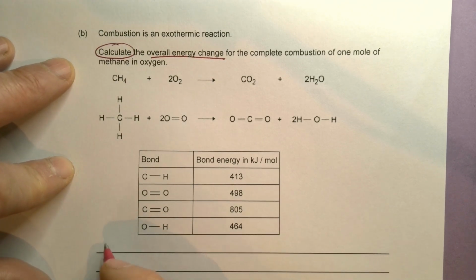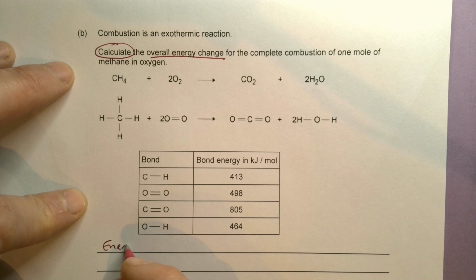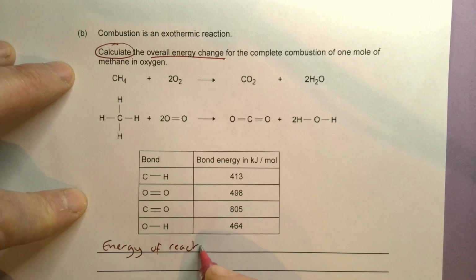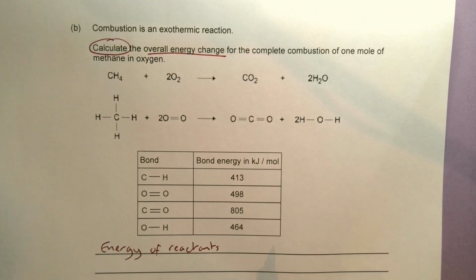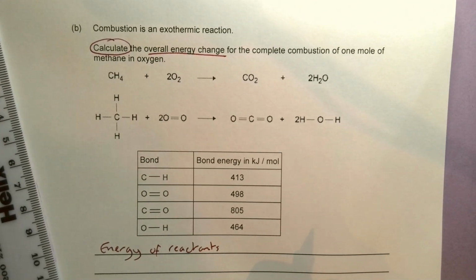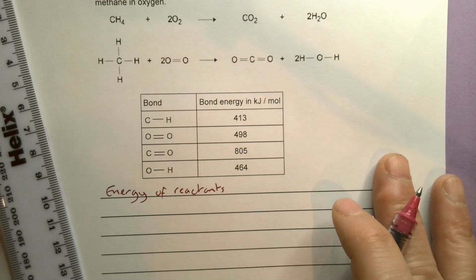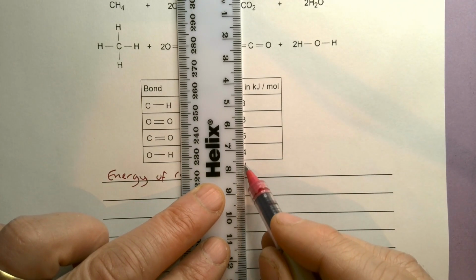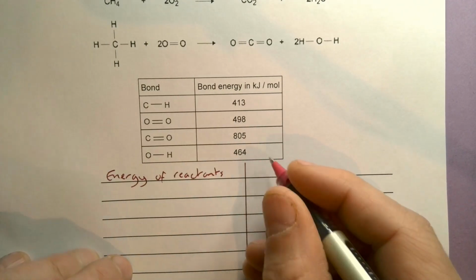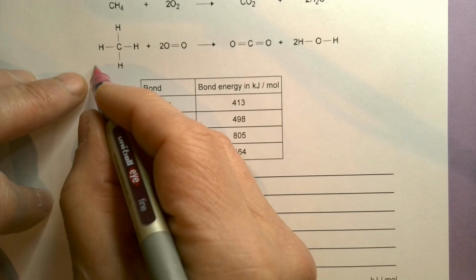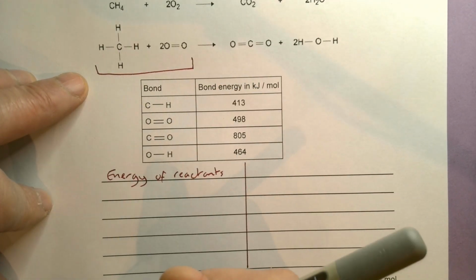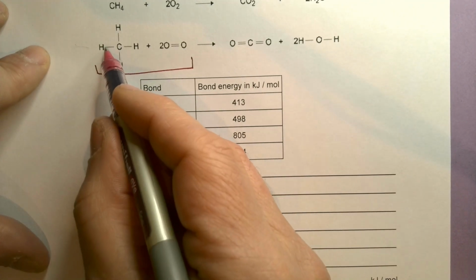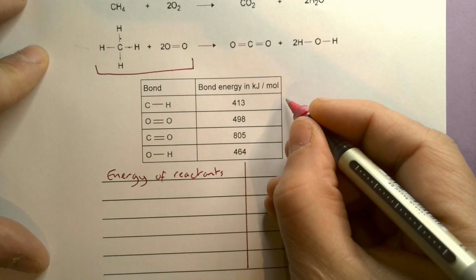I need to find the energy of the reactants, and I'm going to need to find the energy of the products. I haven't got much space here to write my answer, so I'm going to put a line down the middle. So I'm going to find the energy of the reactants over here, and if I look, these are my reactants over here, and what have I got? I've got C to H bonds. Well, there's 1, 2, 3, 4 of those.